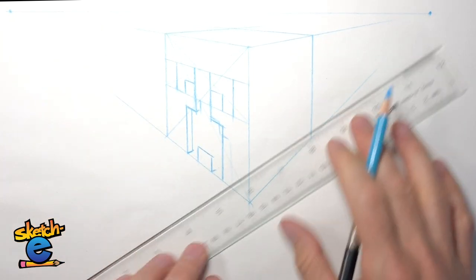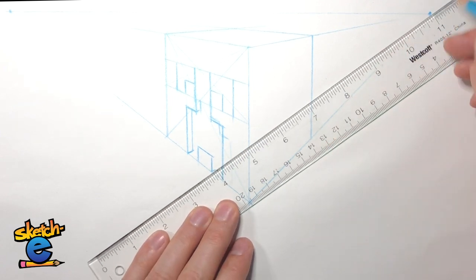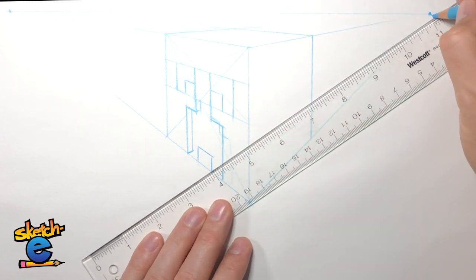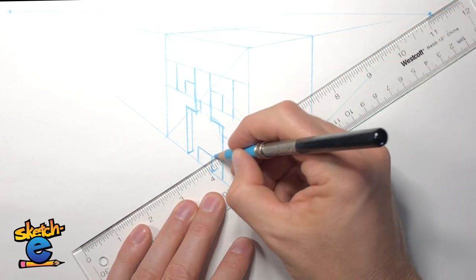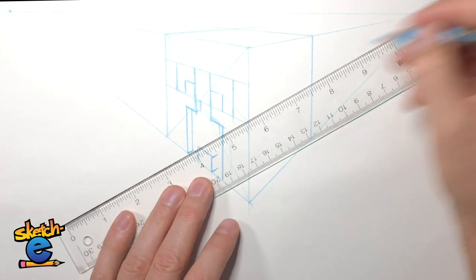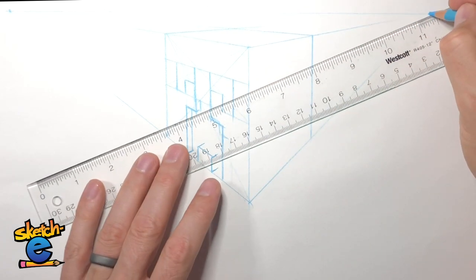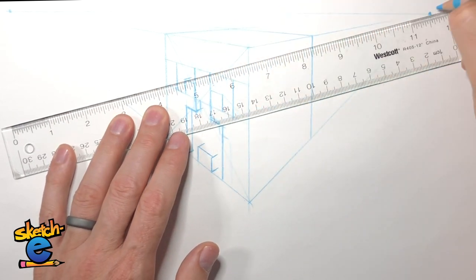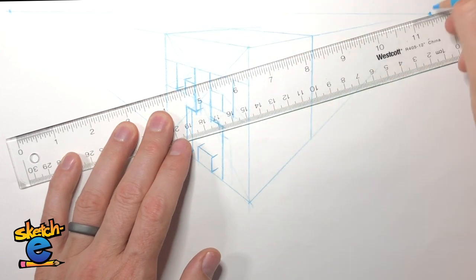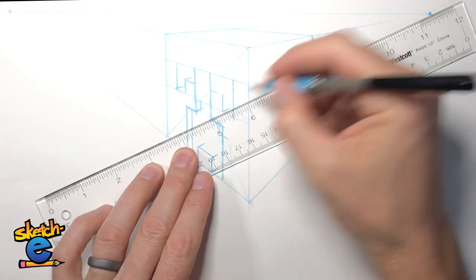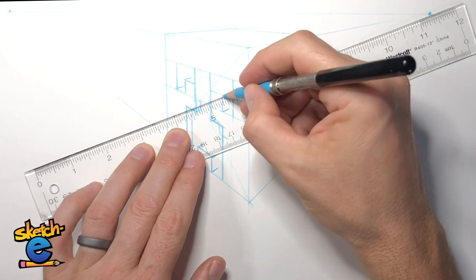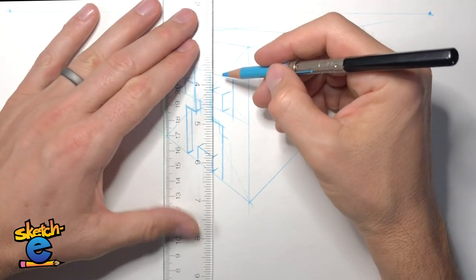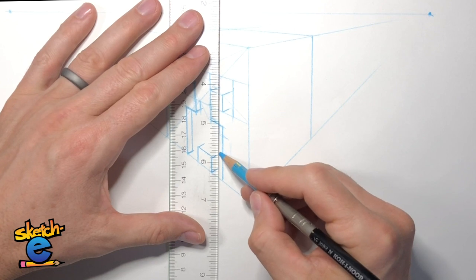What was I thinking? Now let's make them this thick.